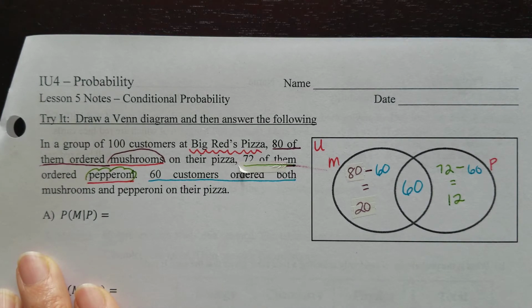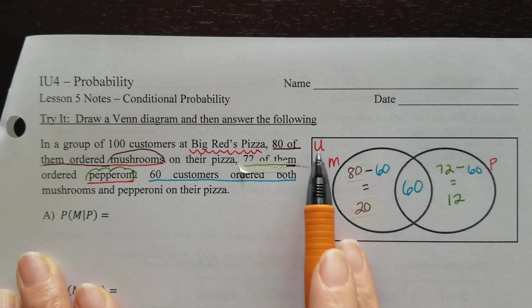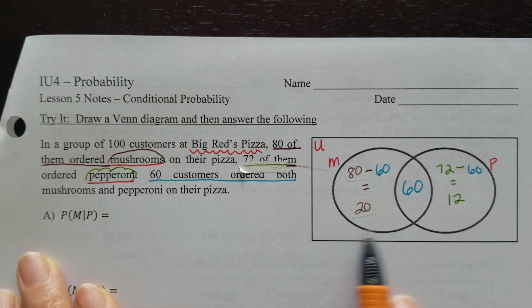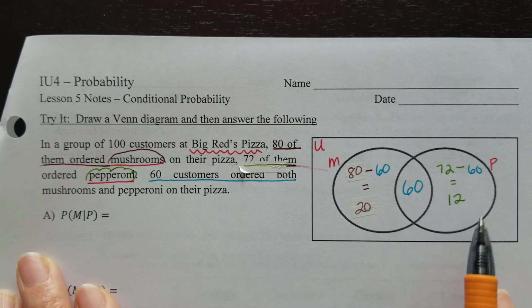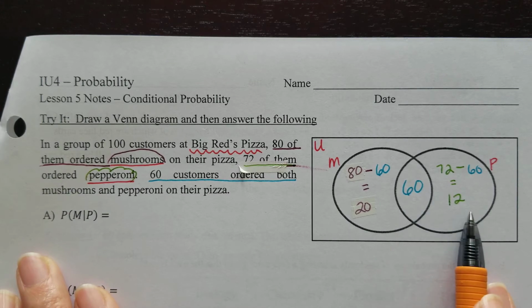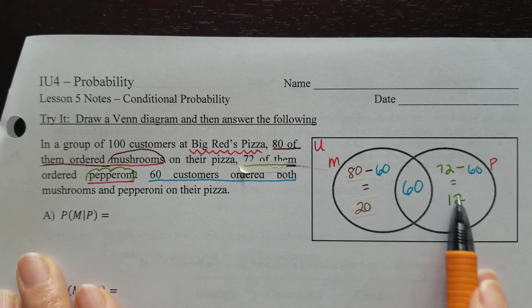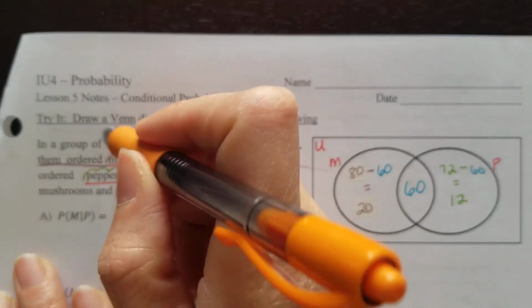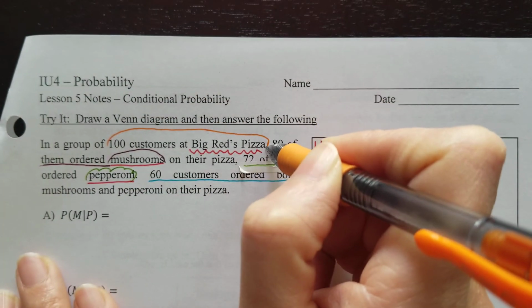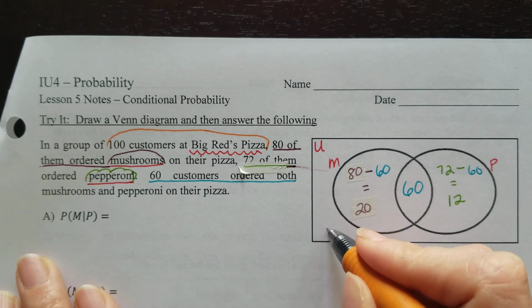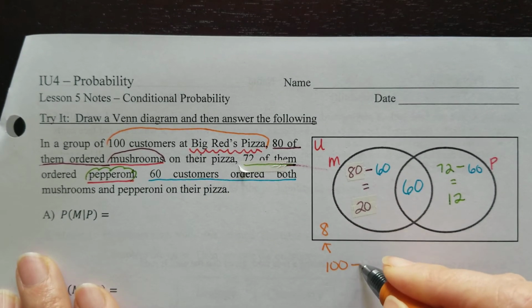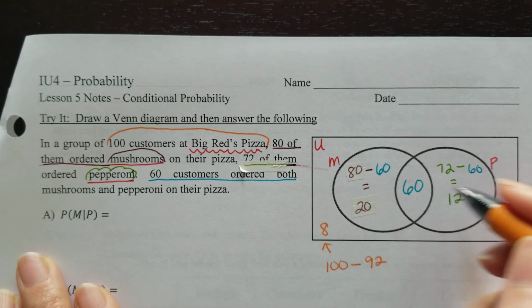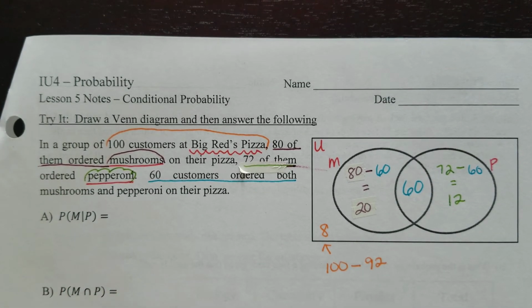Now, we're not totally finished here because we do need to figure out how many people are still in this universal set. And so we have accounted for 20 mushroom only and 60 both. That's a total of 80. And 12 pepperoni only. That makes 92. So if there are 92 people in the circles and there were 100 people total, then that leaves just 8 people out here for my universal. And that is the total number of people in the restaurant minus the 92 that were represented in one of the circles. Okay, I'm going to pause this here.